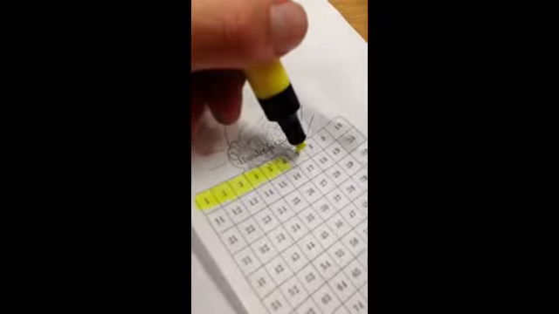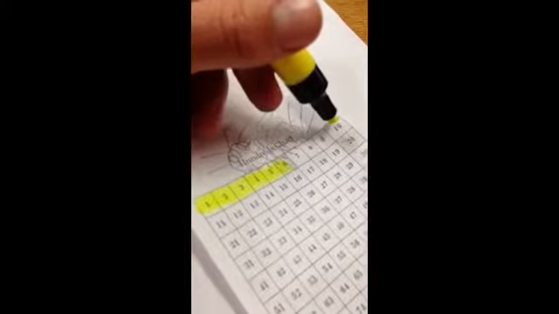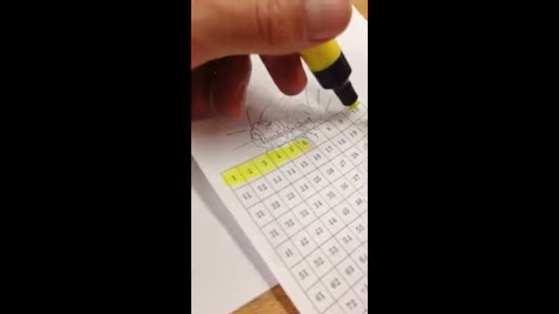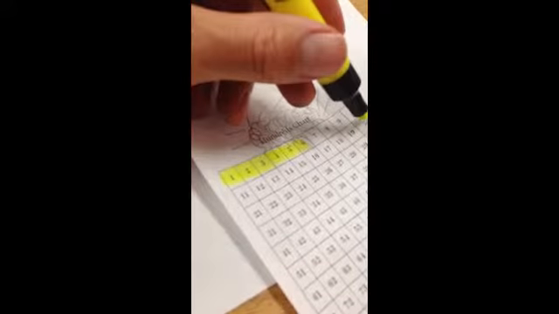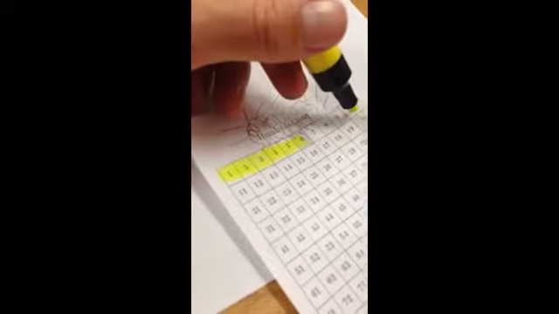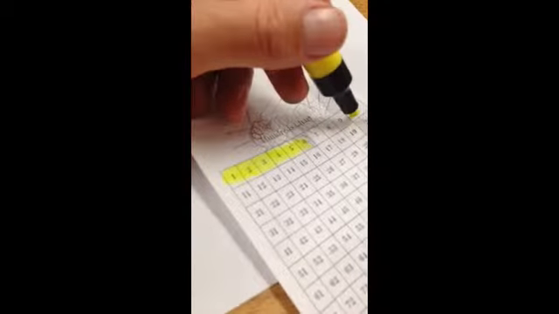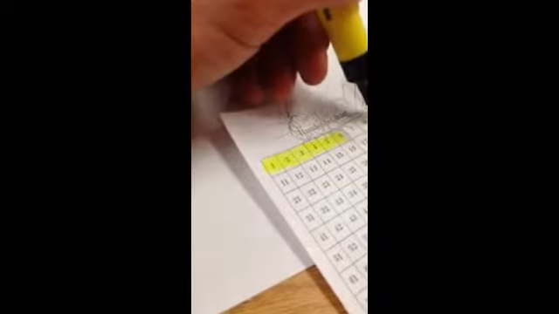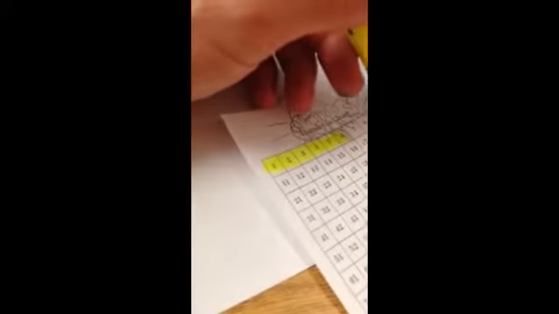You count 1, 2, 3, 4, right? Now, where are you going to count your next one? Can you go straight down? If we go straight down, how much do we count by? 10. So we count by tens. So if we did 1, 2, 3, 4, and then we did 10 more, what's 10 more?